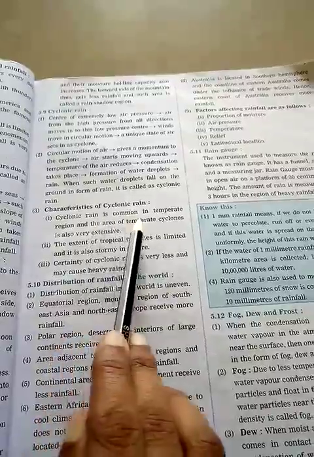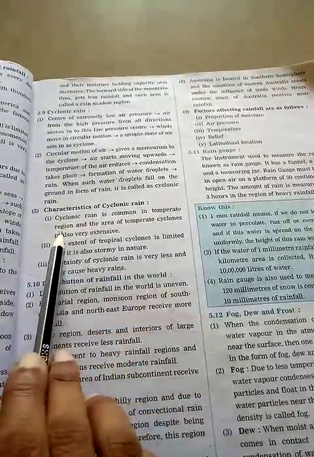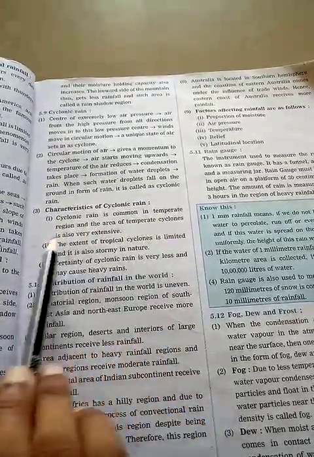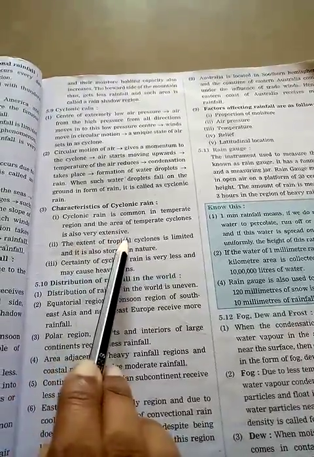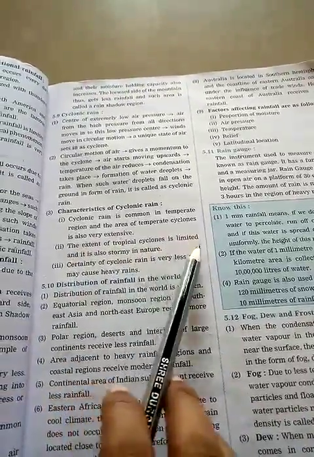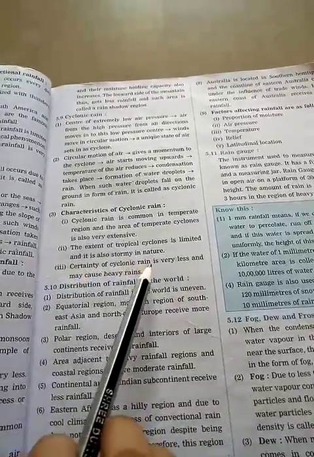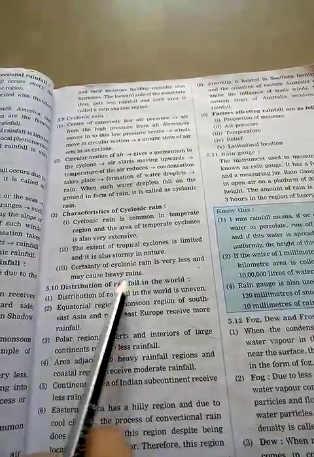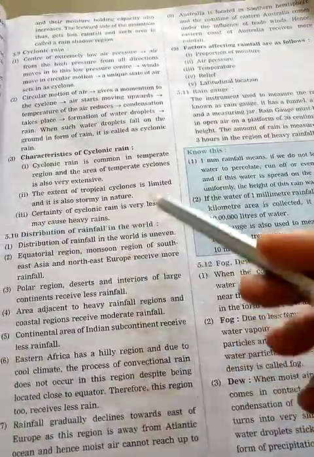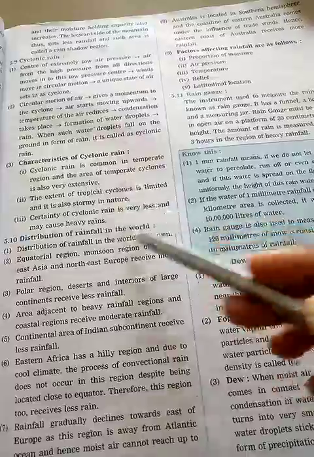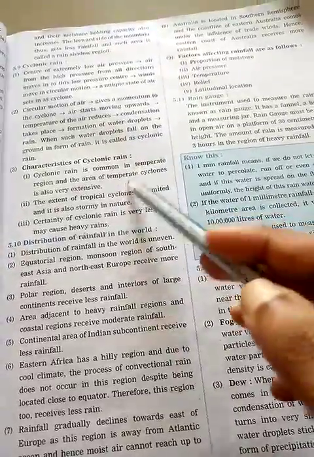Cyclonic rain is common in the temperate region, and the area of a temperate cyclone is also very extensive. The extent of a tropical cyclone is limited, and it is also stormy in nature. Certainty of cyclonic rain is very less and it may cause heavy rains. So this is how things happen during cyclonic rain.